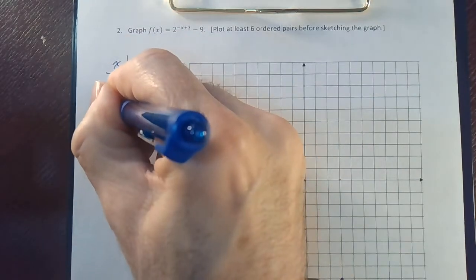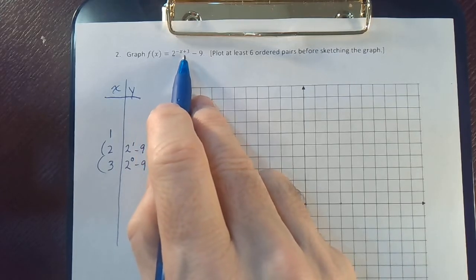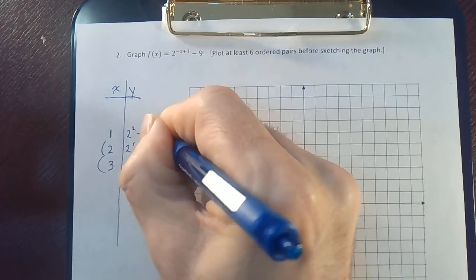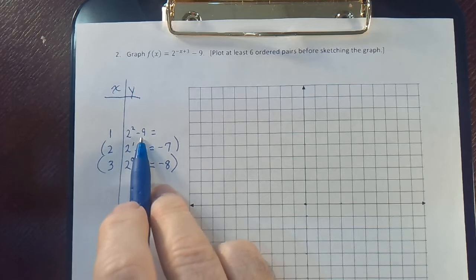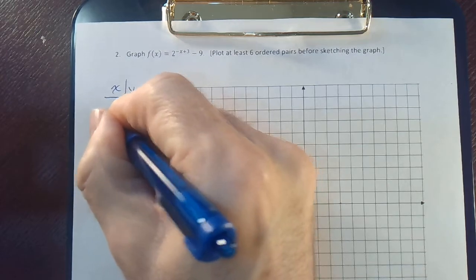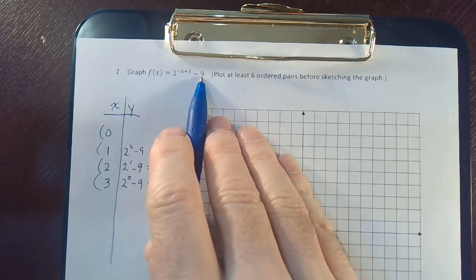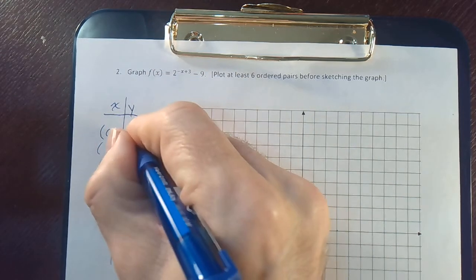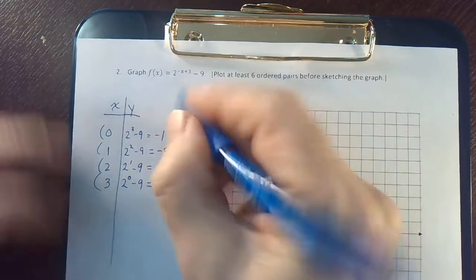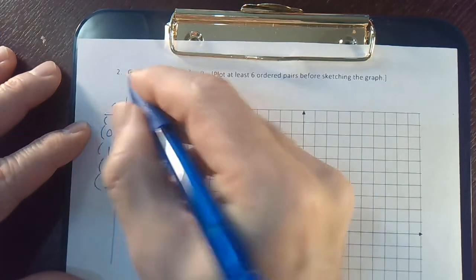Let me go ahead and do a 1. Negative 1 plus 3 is going to be a 2. So it's going to be 2 squared minus 9. 2 squared is 4. 4 minus 9 would be a negative 5. And let's go ahead and do one more in that direction. Let's plug in a 0. If x is a 0, we get 2 to the third minus 9. 2 to the third is 8 minus 9, which is negative 1. So 0 comma negative 1, and we might as well keep going because I've got plenty of room.